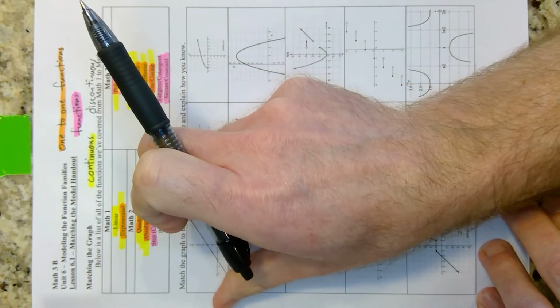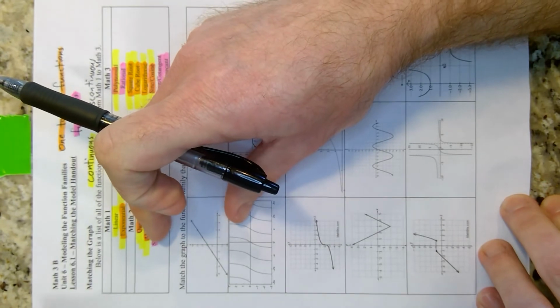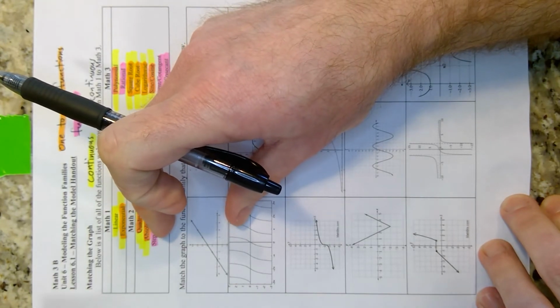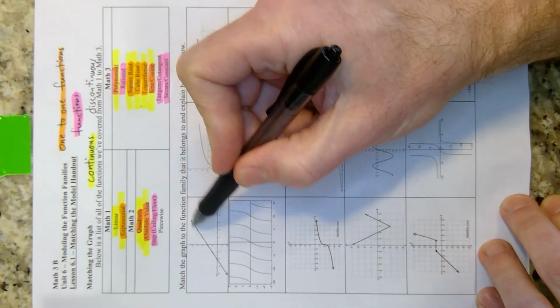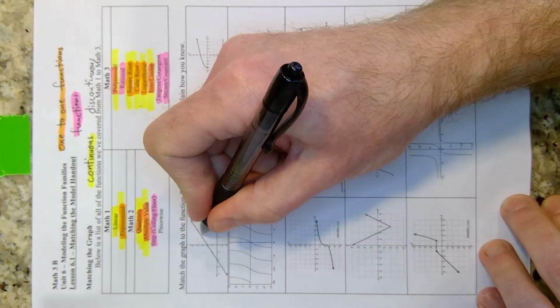This is a one-to-one function, but I could turn that and make it vertical, and then it would still be the same type of graph. It just would no longer be a function. So this one, since it's got a constant slope, it's never changing, this is a linear graph. So linear.